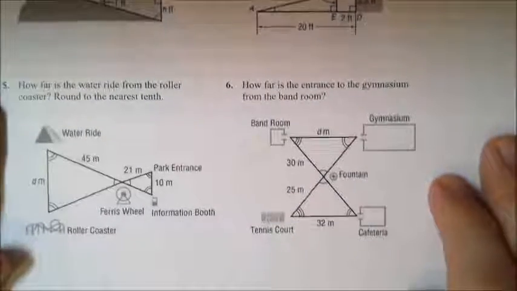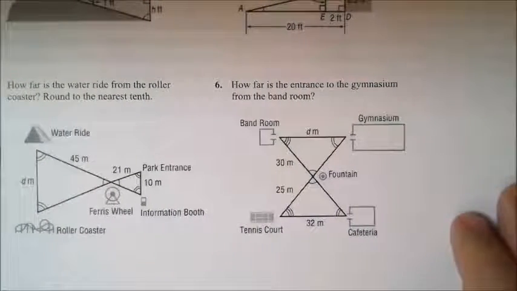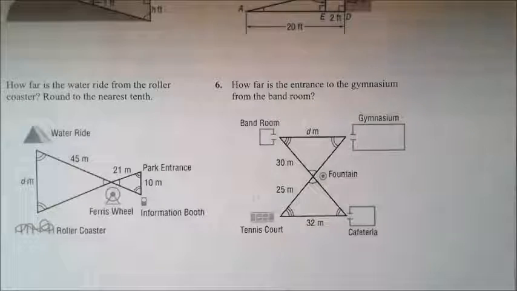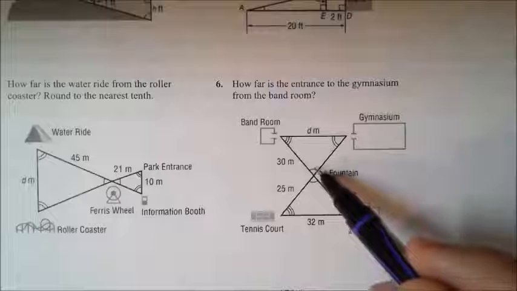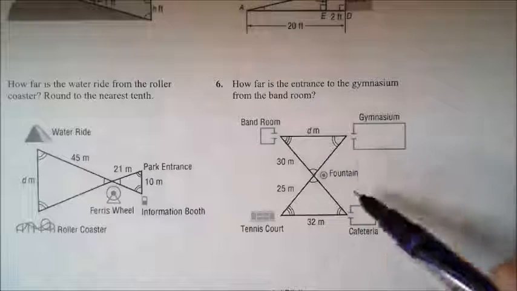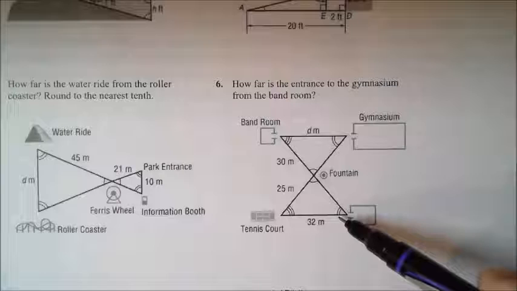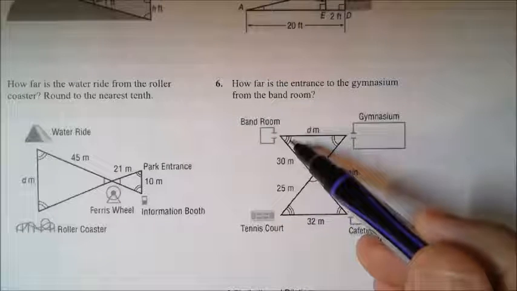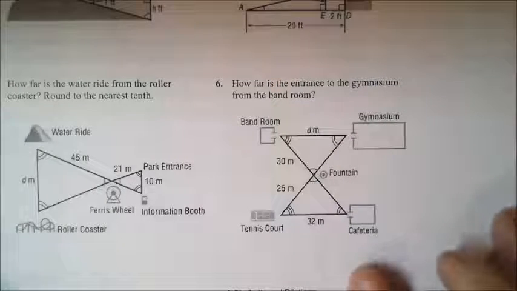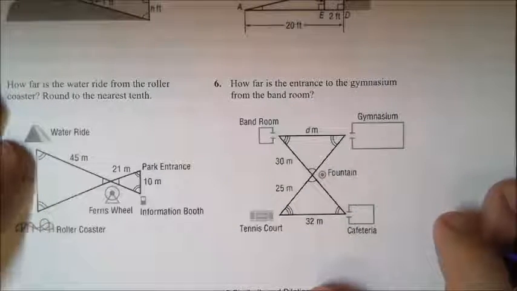Alright, what we're going to do now, we're going to look at one more. I'm going to move this up. We're going to look at number 6. On number 6, I'm not going to solve it for you, but I am going to help you set up the proportion, just to make sure that you remember how to do it, and give you a little extra practice. It says, how far is the entrance to the gymnasium from the band room? Notice we have these two similar triangles, right? And they're connected. Right here, we have a set of vertical angles. And if you notice, this double angle over here is over here. And then this angle right here matches this angle right here. So now that we know this, let's go ahead and set this up.